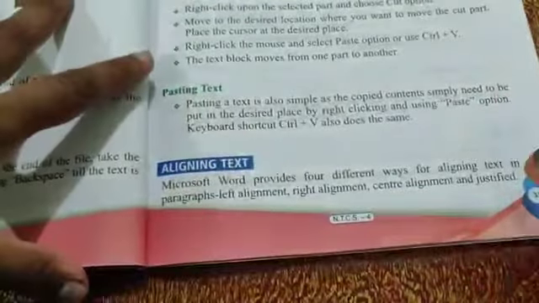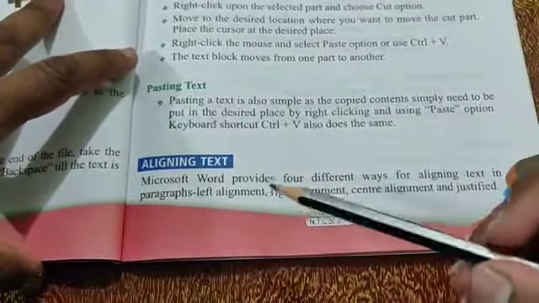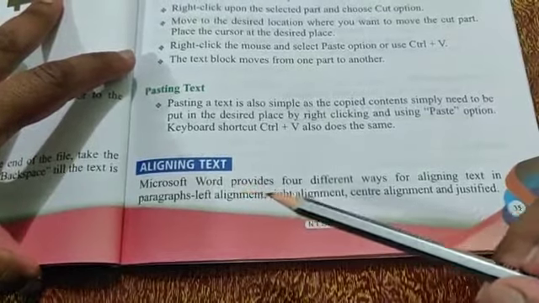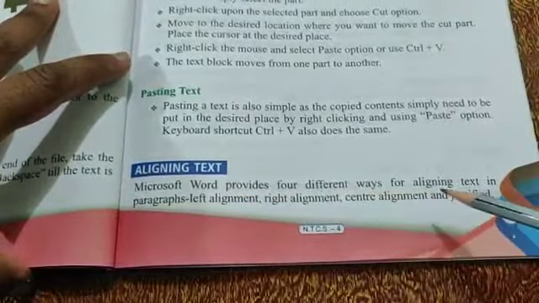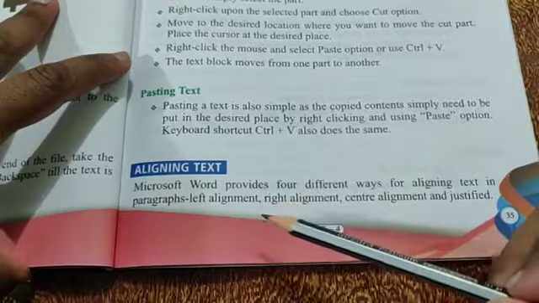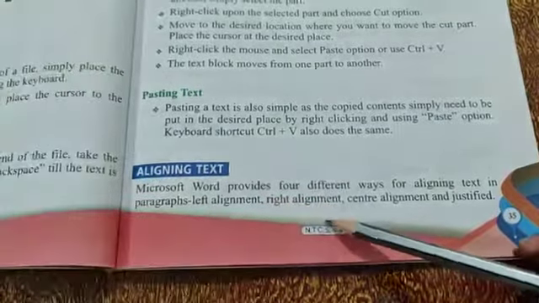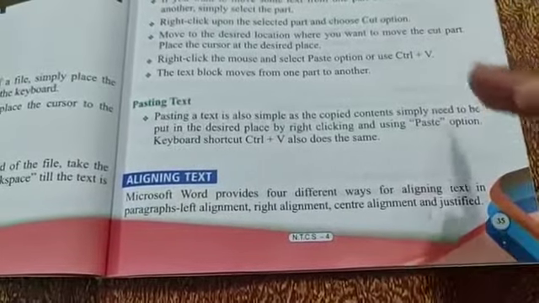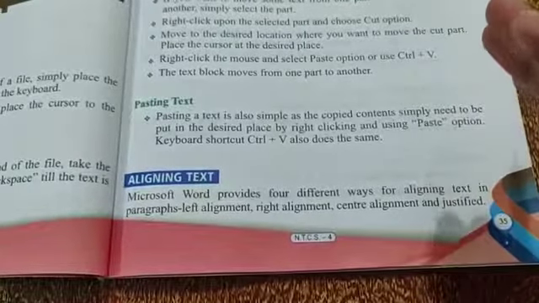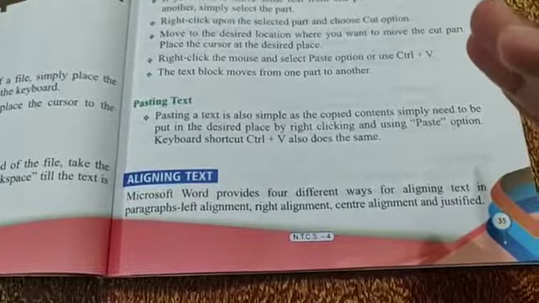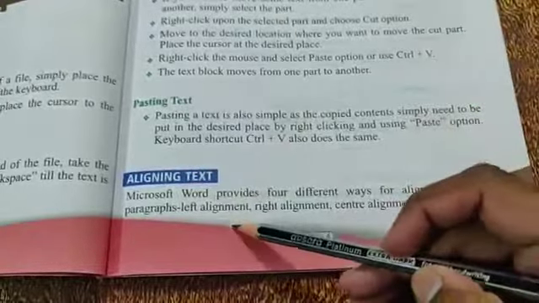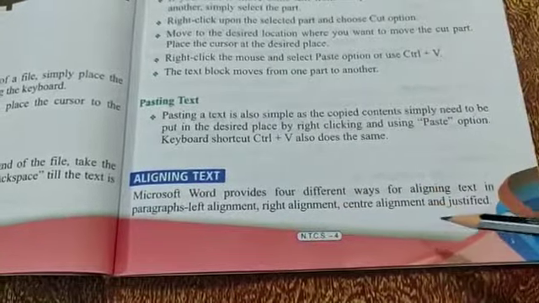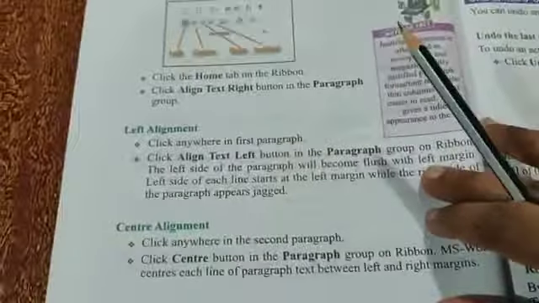Now the next topic is aligning text. Let's read from the book. Microsoft Word provides 4 different ways for aligning text in paragraphs: left alignment, right alignment, center alignment, and justified. Now there are 4 types of alignment which Microsoft Word offers the users, which is the left alignment, right alignment, center alignment, and justified. Now let us see what all these 4 types of alignments are.